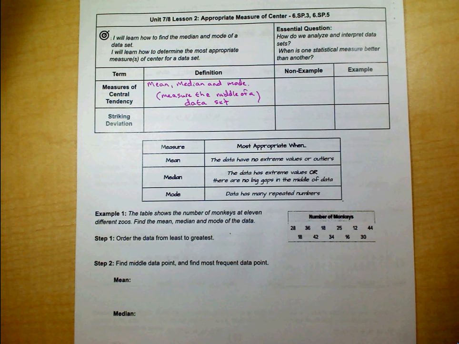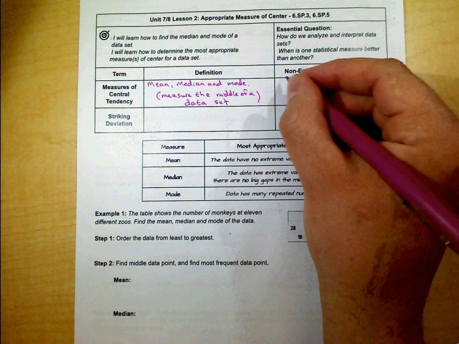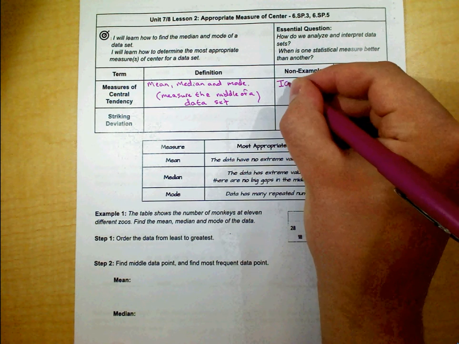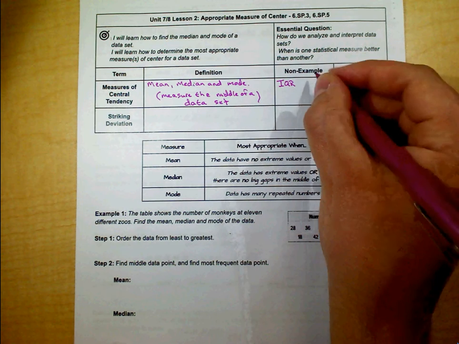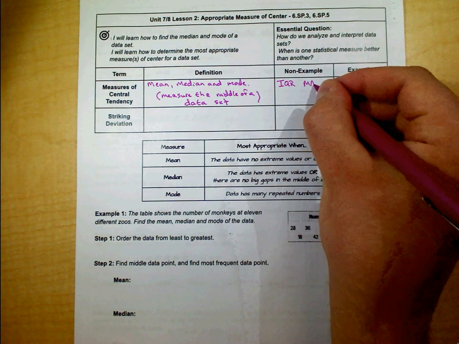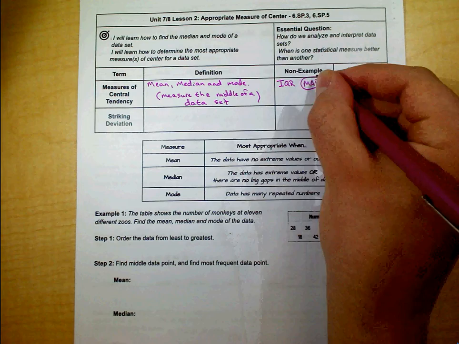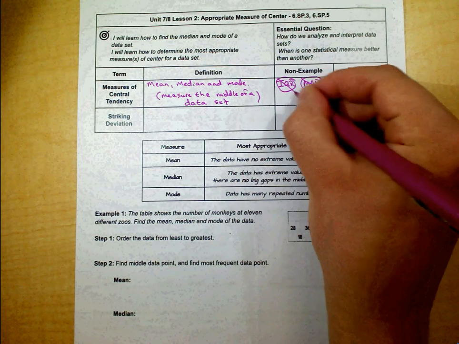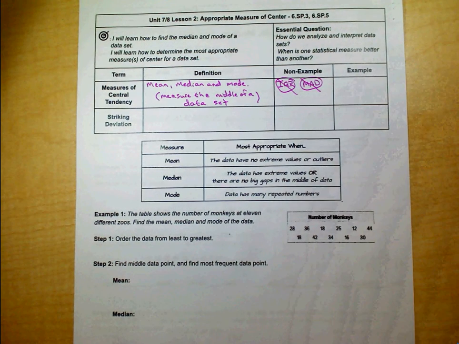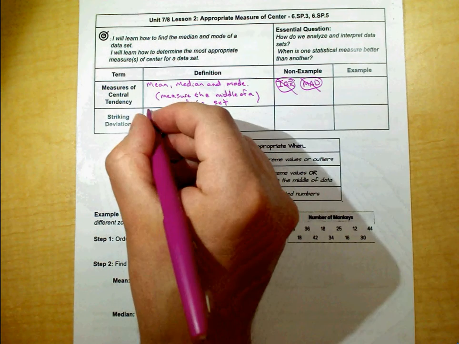We're going to work with what's called IQR, interquartile range, and mean absolute deviation. Those are not measures of central tendency, and we'll be talking about those more next week. A striking deviation is an outlier.